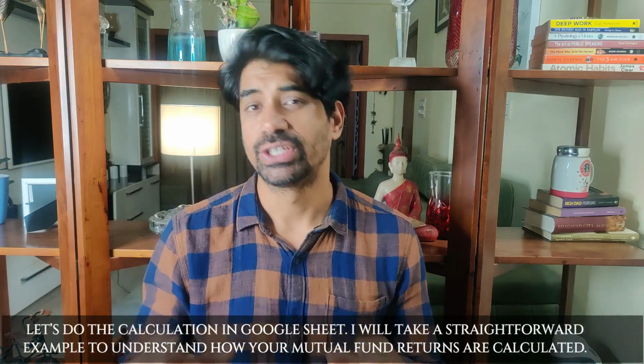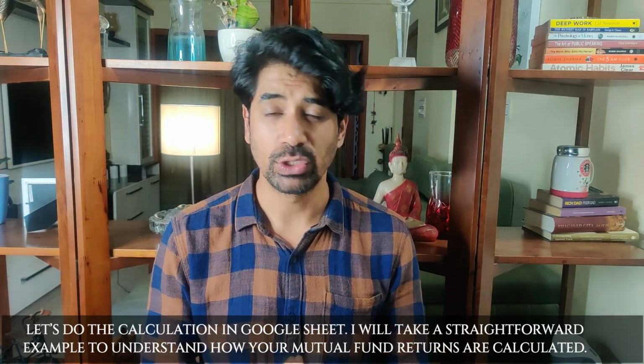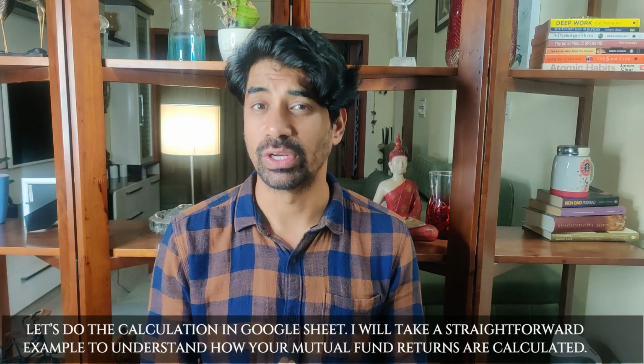Now let's do the calculation in Google Sheet. I will take a straightforward example that would help you understand how mutual fund returns are calculated.